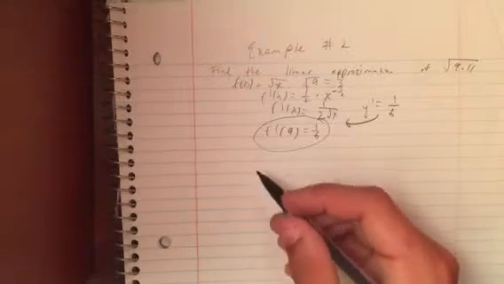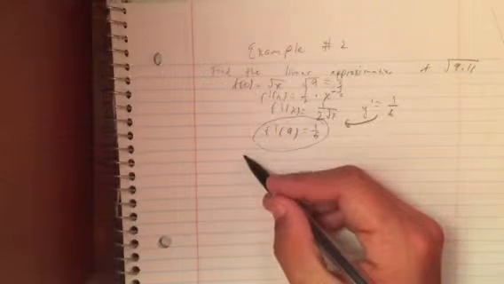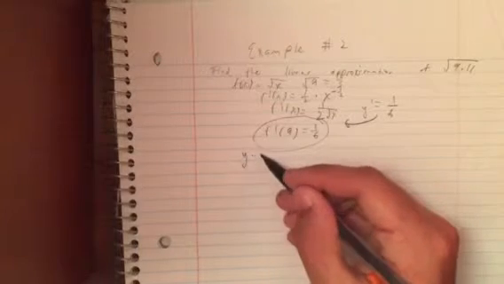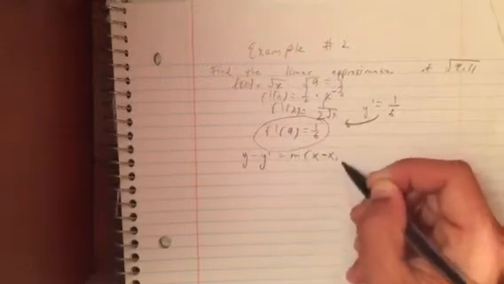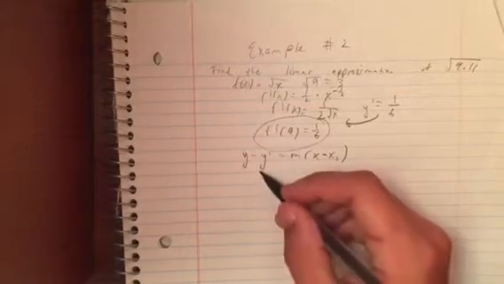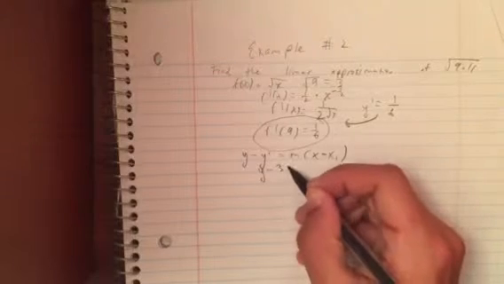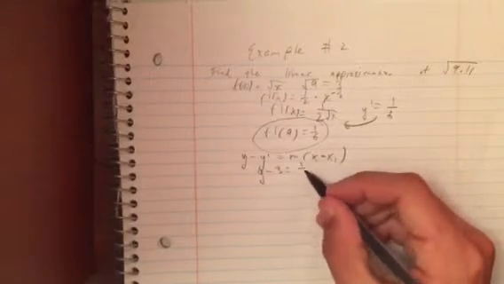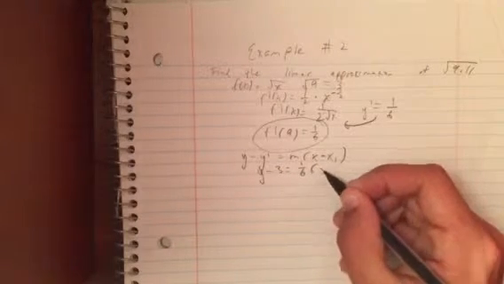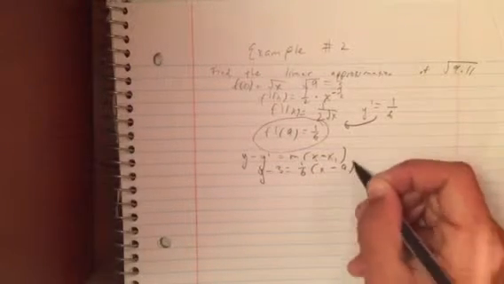Once you get the m, or the slope, now you can plug it into the point slope form. So y minus y1 is equal to m times x minus x1, as we did in the previous problem. And then we just plug things in. So y minus y1, which is 3, is equal to the slope, which is 1 over 6, times x minus x1, which is 9.